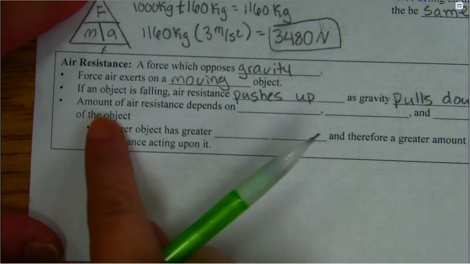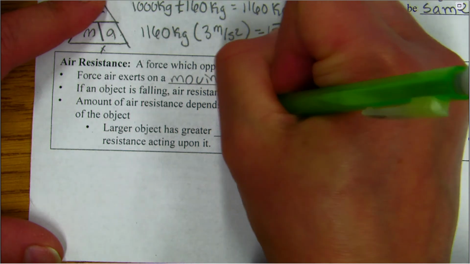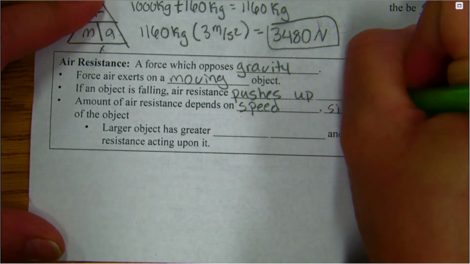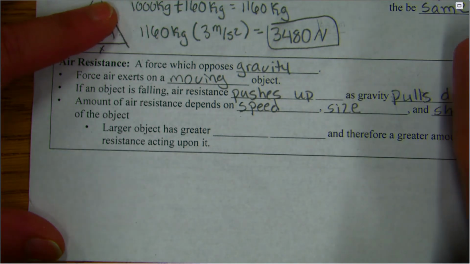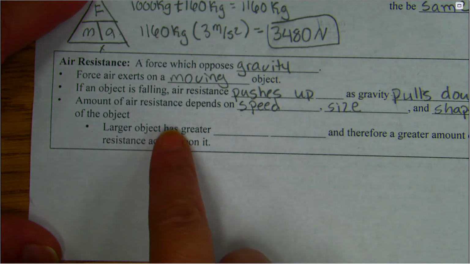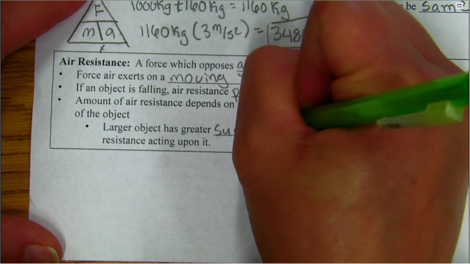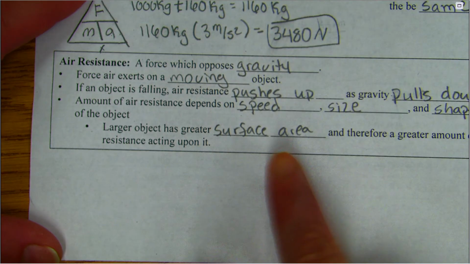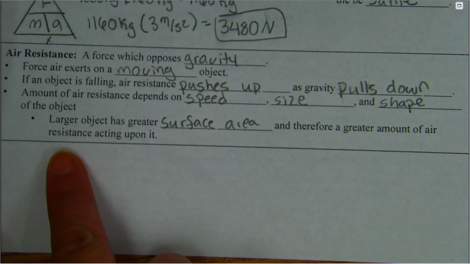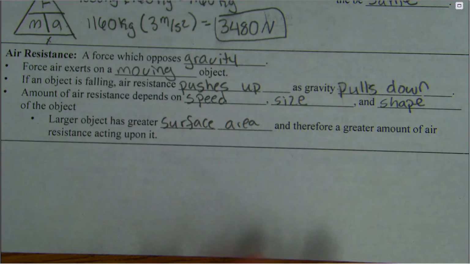Okay. So the amount of air resistance is going to depend on a couple of things. Speed, the velocity, size of the object, and the shape of the object. All right. And a larger area has a greater surface area, and therefore a greater amount of air resistance acting upon it. So let's take this idea of a free fall and air resistance.